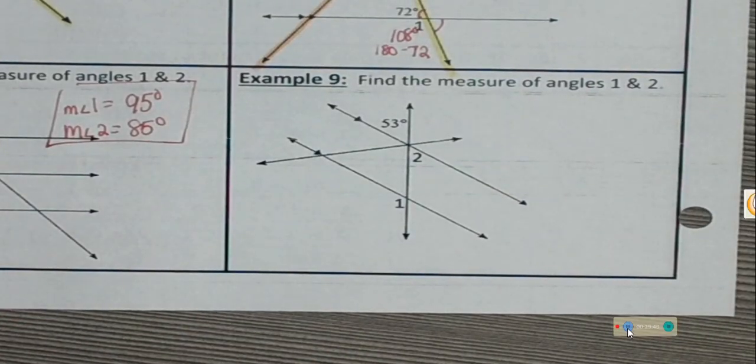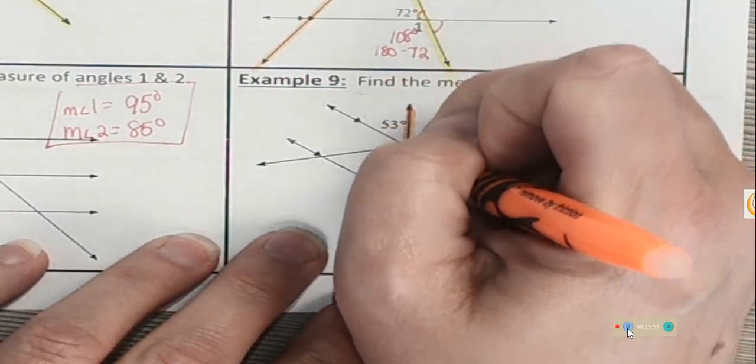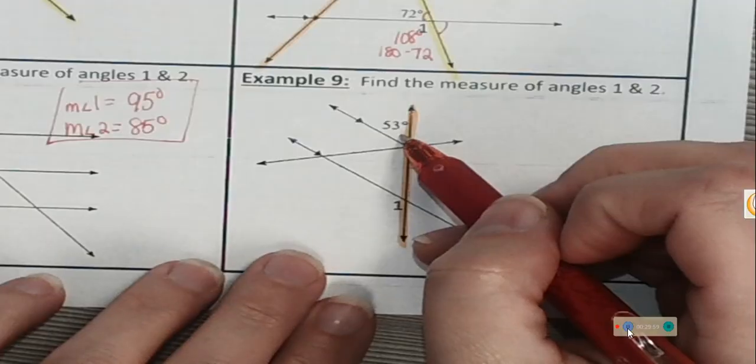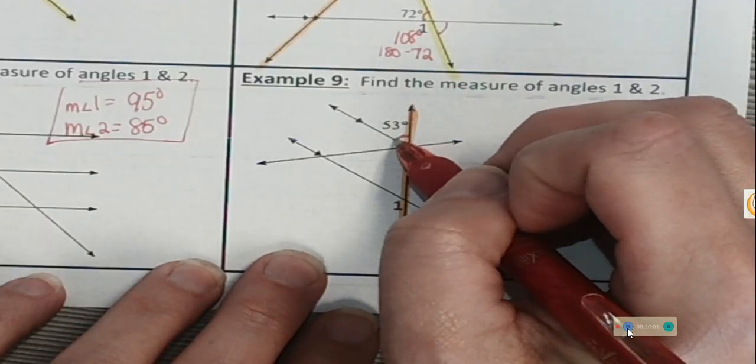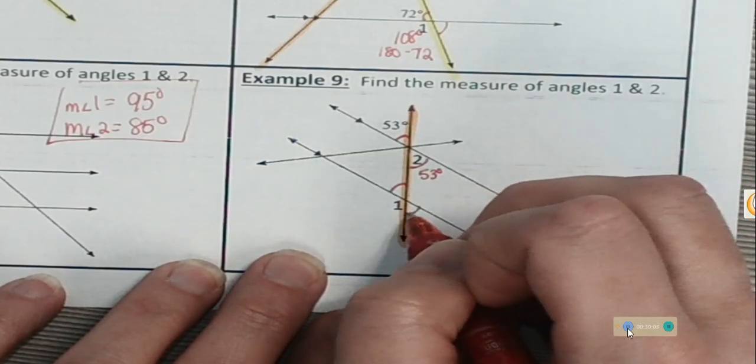All right, one more. We're not done. Don't move. We still got time. All right. I'm looking at this transversal. Now, 53 is talking about this angle. If this is 53, what else do you know? Angle 2 is 53, so that's 53. And then that would zigzag here and here.